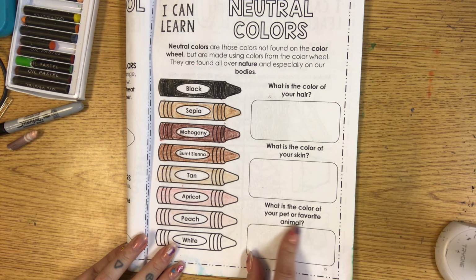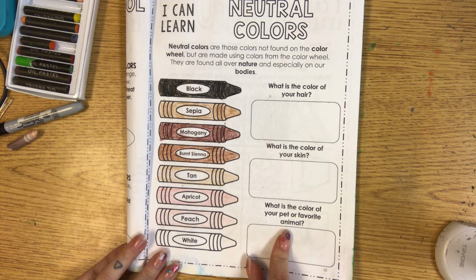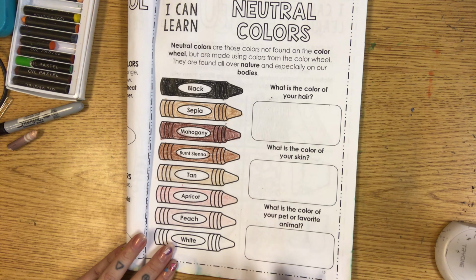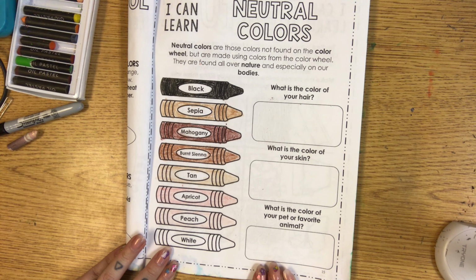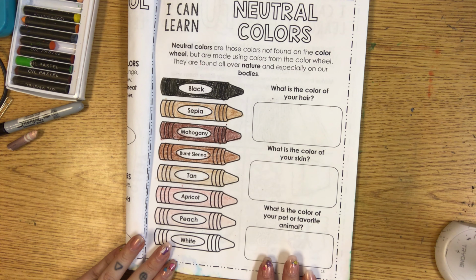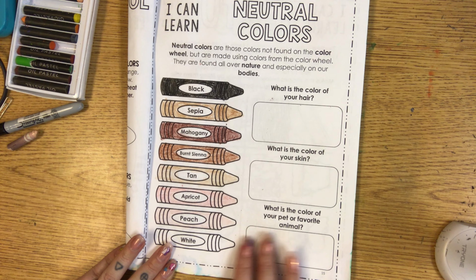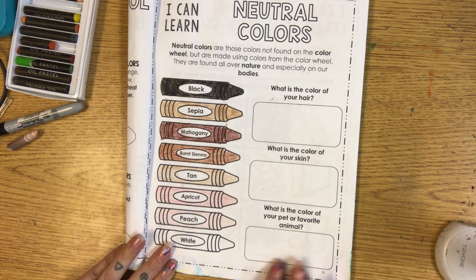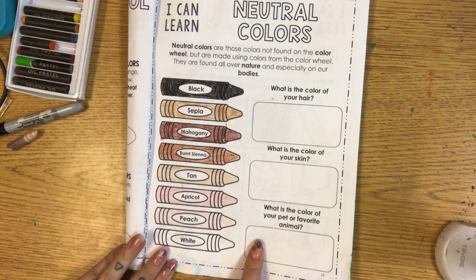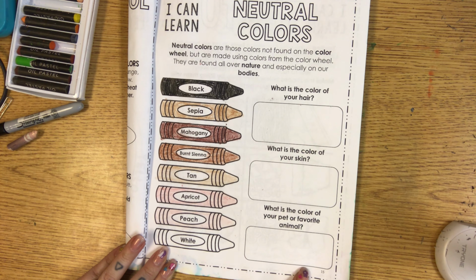And also, a lot of animals have neutral colors too. So reptiles like snakes and lizards don't have neutral colors, but if you think of mammals that have fur, a lot of them are neutral colors. Dogs are usually brown or tan. Cats might have an orangish brown color or black and white. So those are all neutral colors. So write down what kind of animal is your favorite or is your pet and what kind of color he or she has.